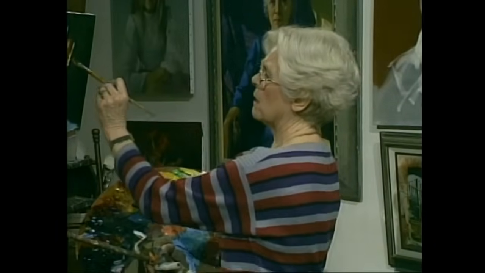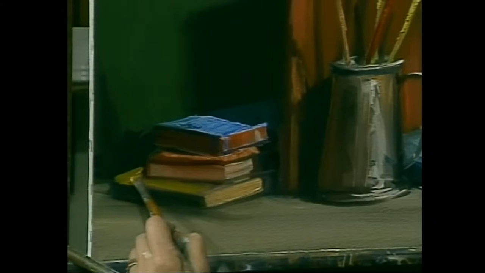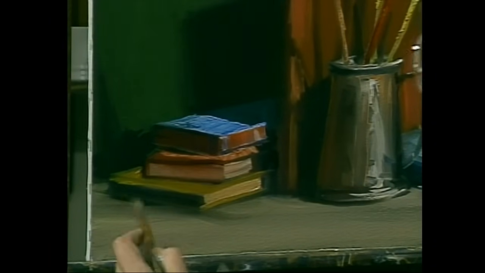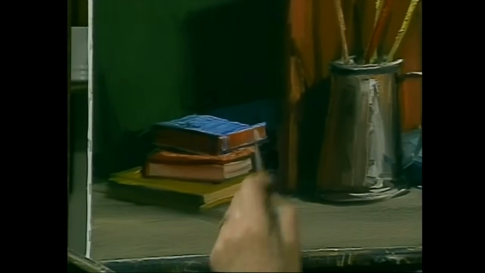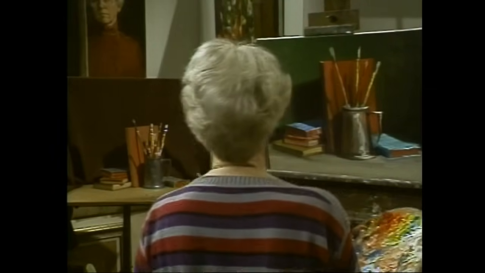I don't know what color to make that book. Maybe yellow. Pull that color over here so it doesn't look like it's the only yellow in the picture. Not the same yellow. I don't mind that. One way to make a focal point is to have one thing, and then the rest not the same thing.